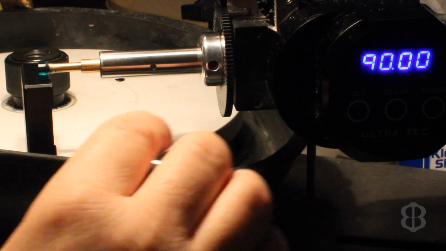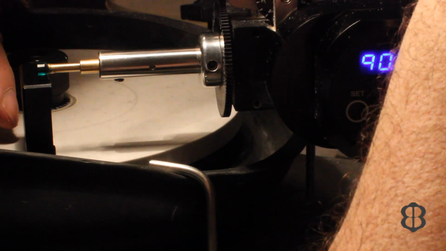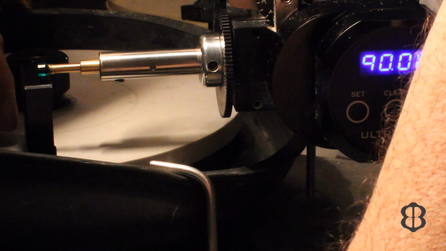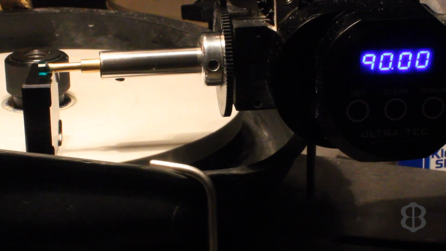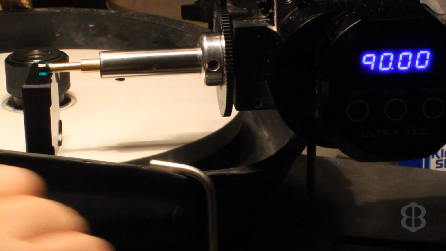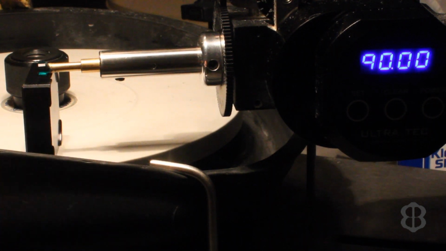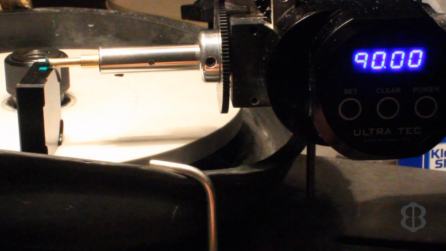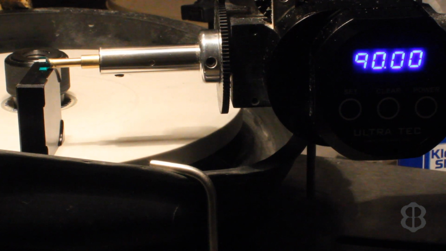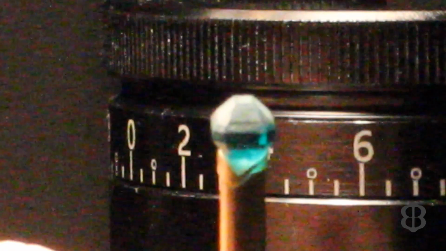And you check to see that it's perfectly flush. That your girdle is just touching that piece of metal. And then with your Allen wrench, you set the set screw, and then you're ready to cut the top half or the crown of the stone.